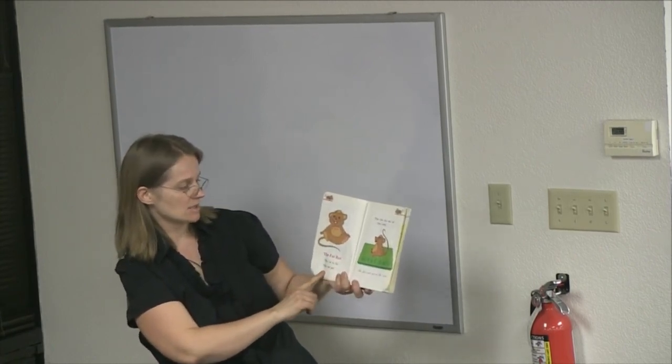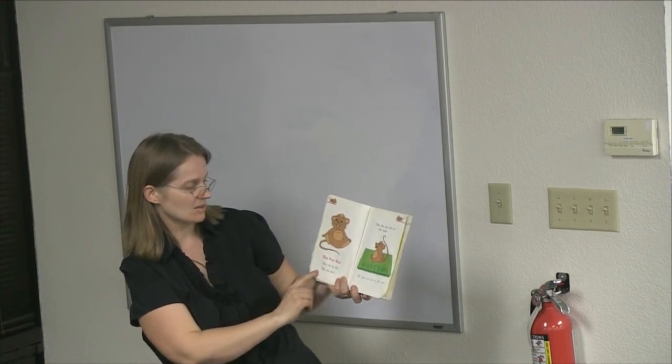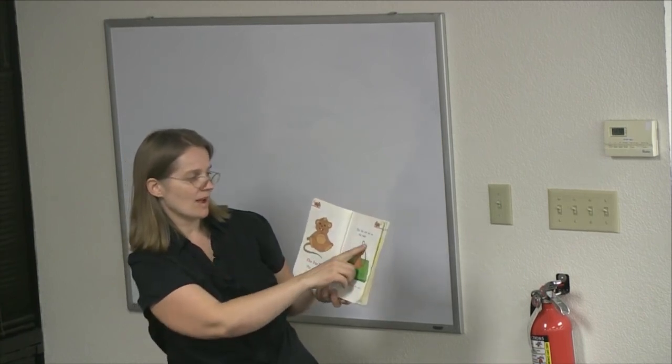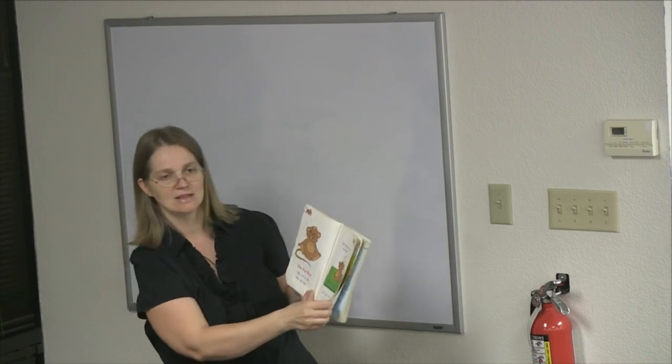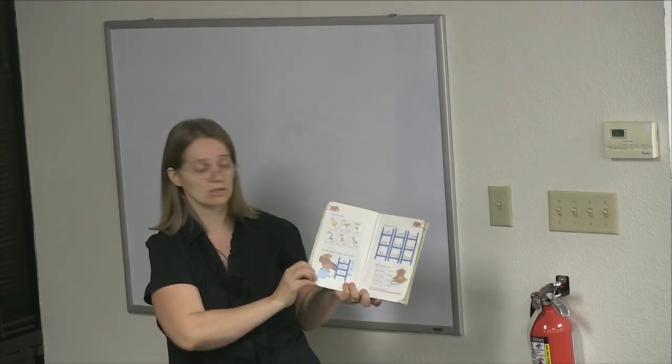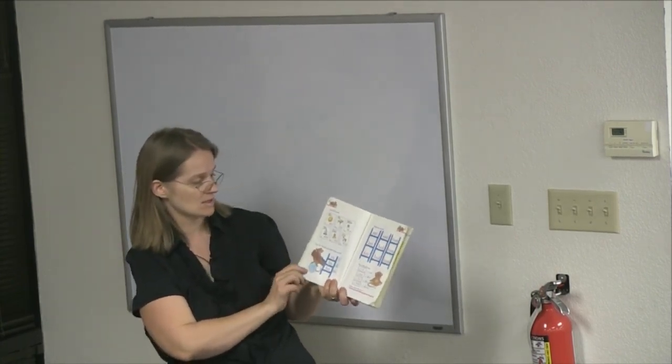The fat rat. The rat is fat. The rat sat. The fat rat sat on the mat. And now you know why I said that this can get really tedious and really boring really fast.